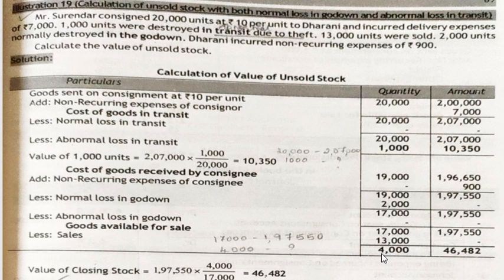Now you will find out the value of unsold stock, because they've asked us to calculate the value of unsold stock. For 17,000 units, which is the goods available for sale, we know the cost is 1,97,550. Then for the unsold stock of 4,000, what will be the cost? So cross multiply: 4,000 into 1,97,550 divided by 17,000. You will get 46,482. So this is how you will calculate the value of unsold stock.